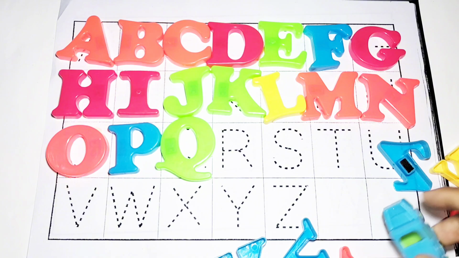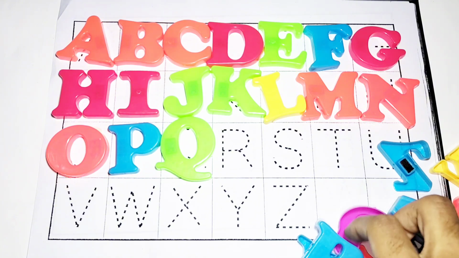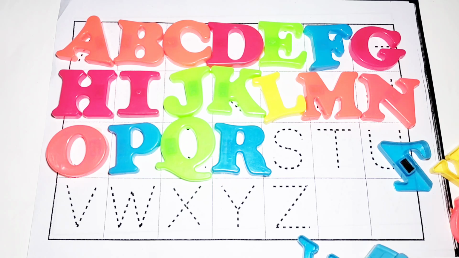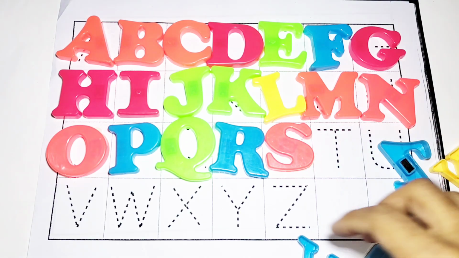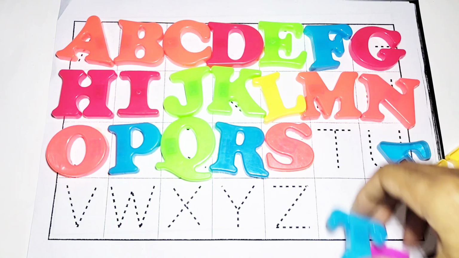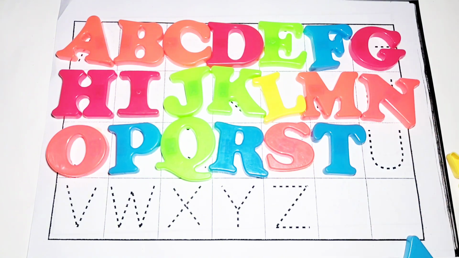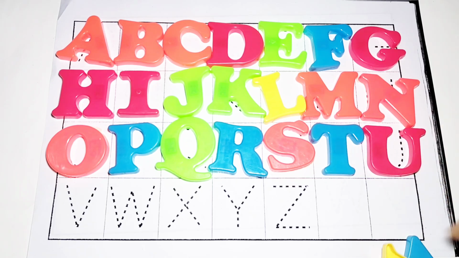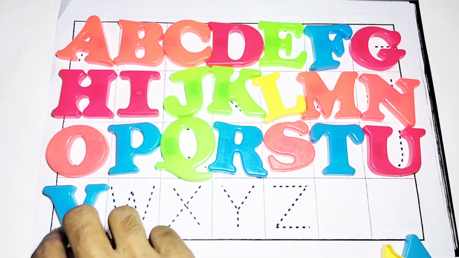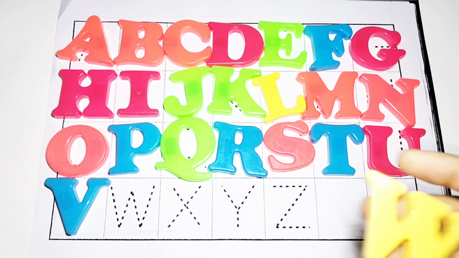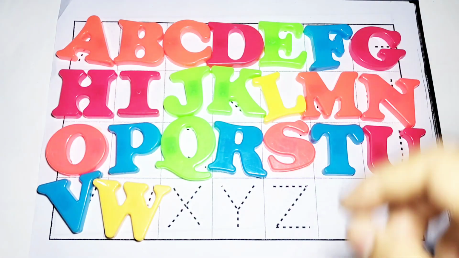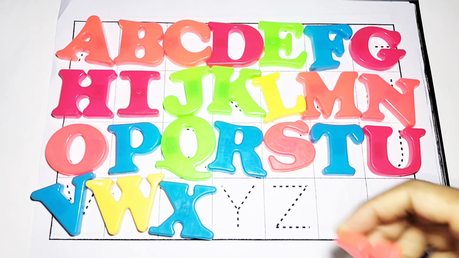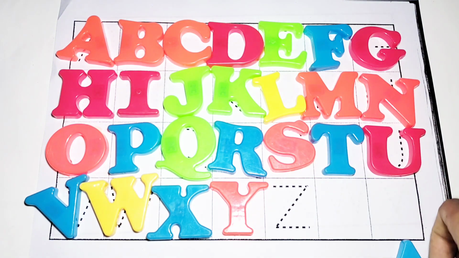Q for queen. Kids, now we're finding R. R for rose. The next one is S. S for sun. And now we're finding T. The next one is U. U for umbrella. The next one is V. V for van. Now we're finding W. W for wolf. And the next one is X. X for X-ray. Now we're finding Y, and the last one is Z.